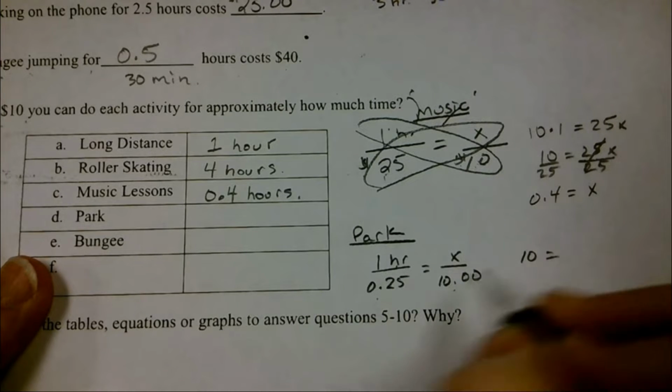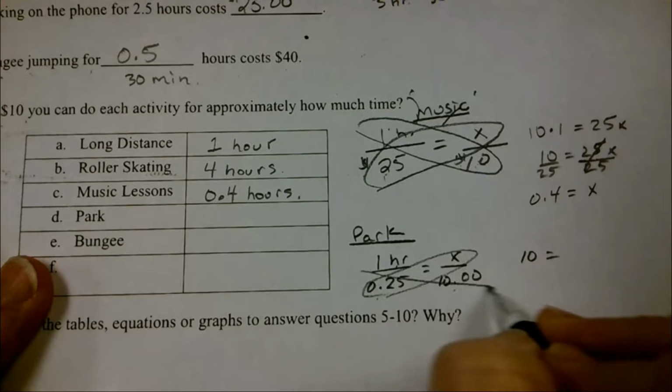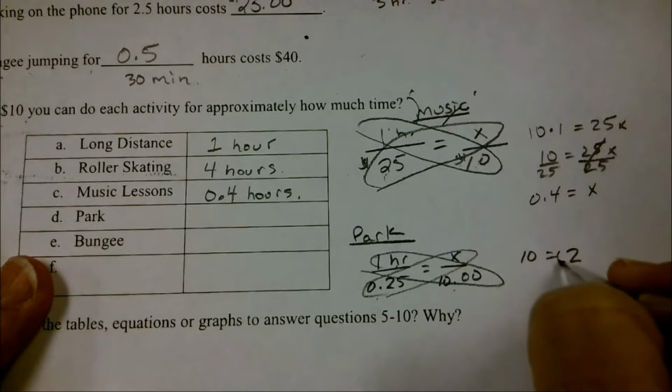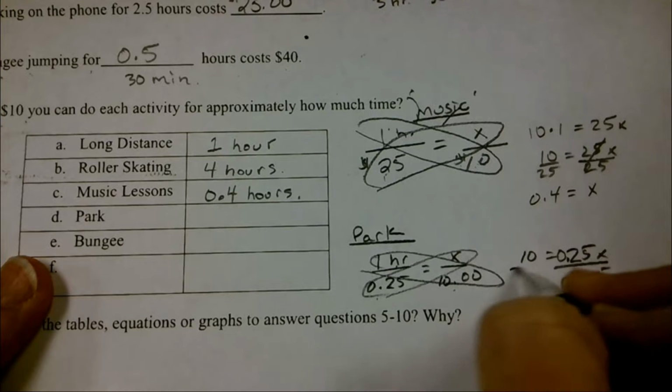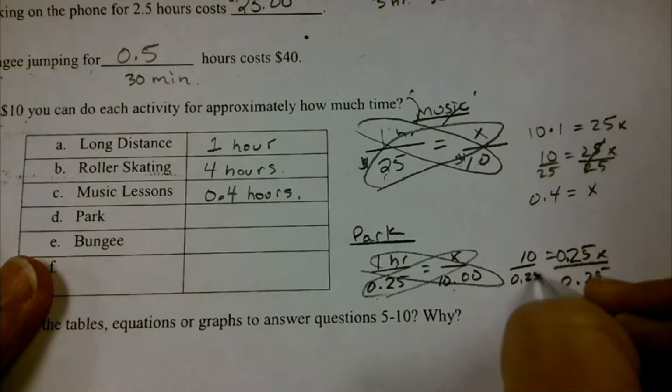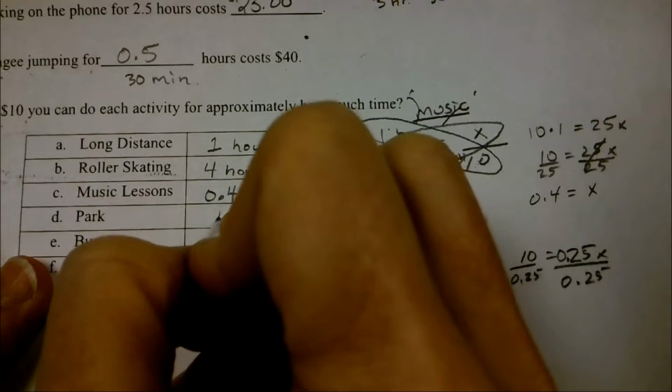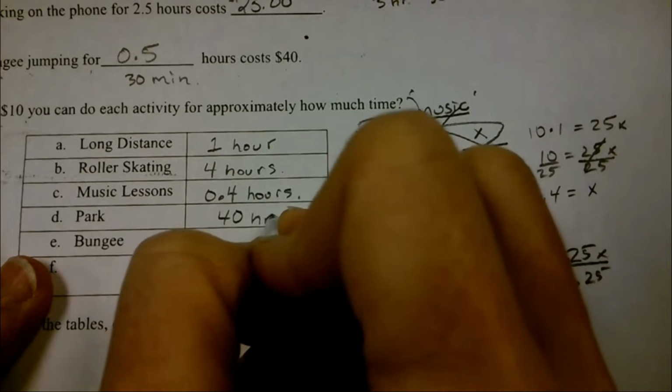So 10, here's my diagonal, equals 0.25x. So I'm going to divide by 0.25. What is 10 divided by 0.25? That is 40 hours.